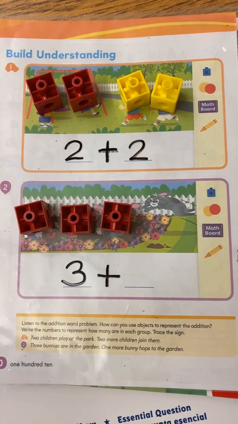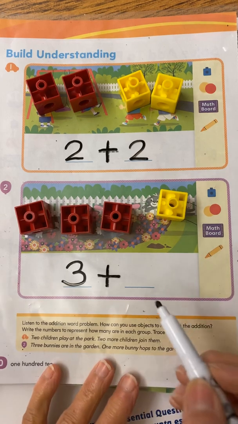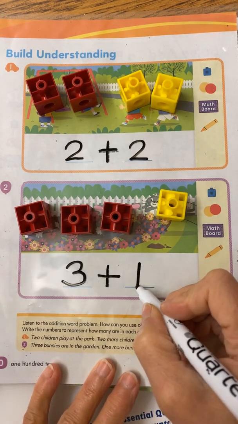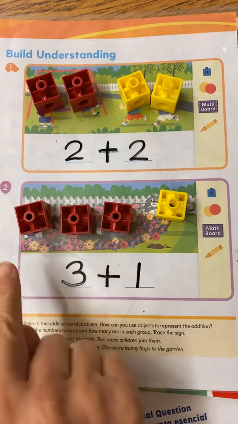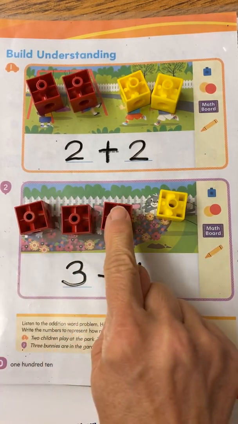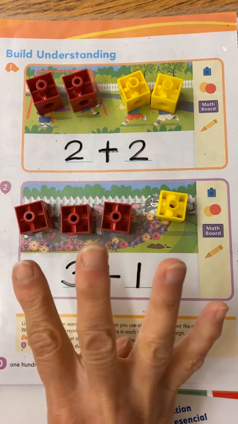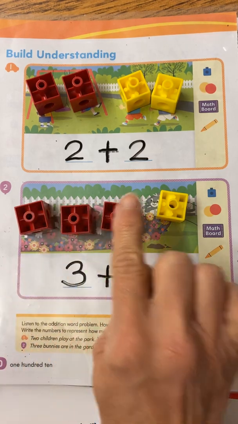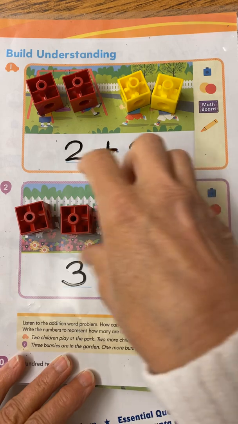That's right. So I'm going to put 1 block on top of him. And what should we do next? We have to write the number. So how many are coming to join? 1. That's our equation. Let's see how many are here. 3, 1, 2, 3, and 1 more. How many altogether? 4. You're right. 1, 2, 3, 4. Good job. I'm going to remove these blocks.